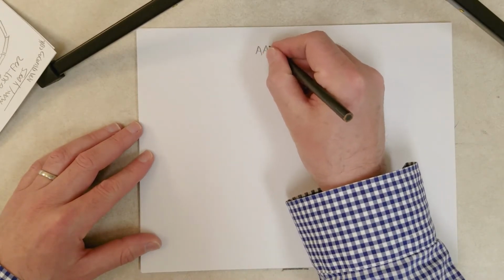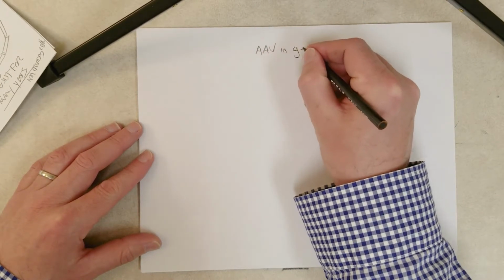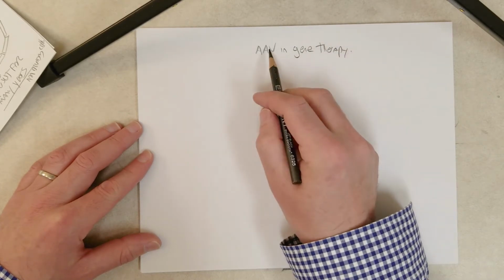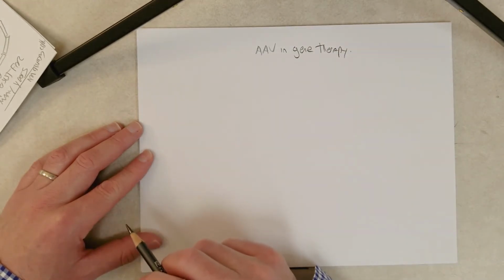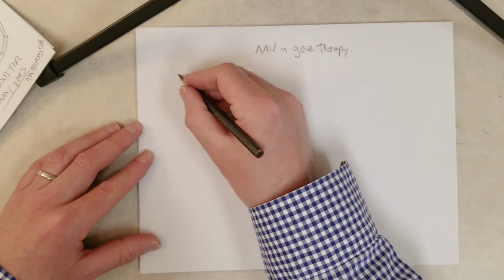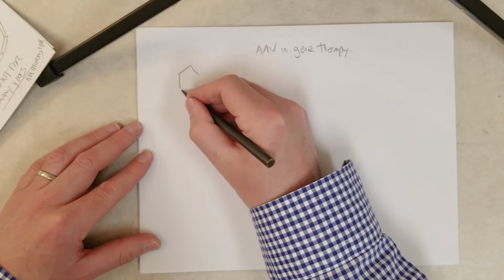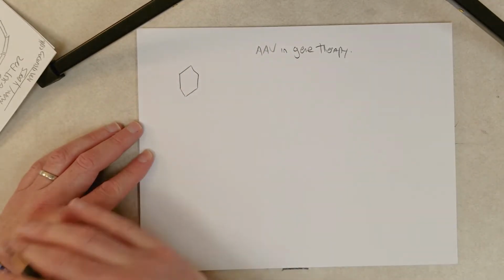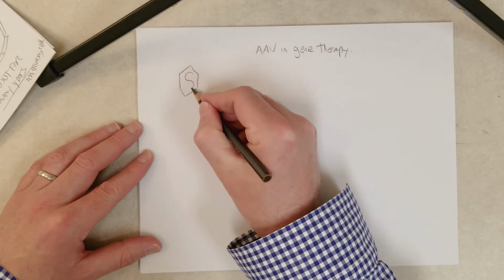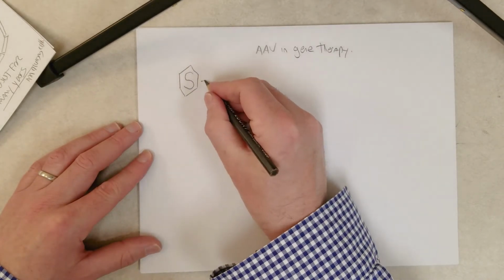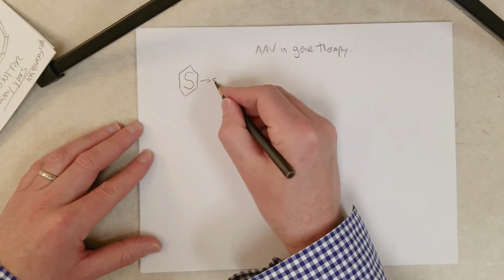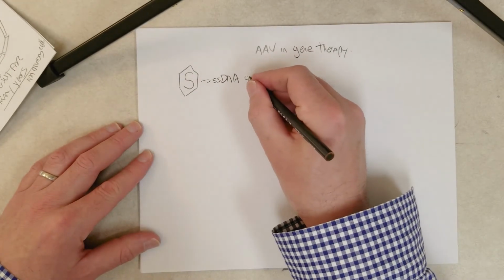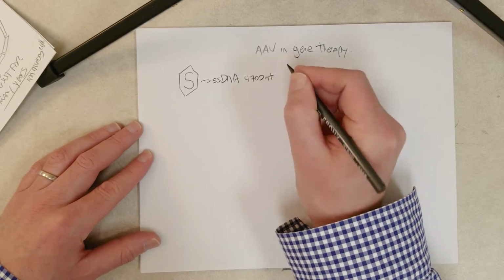So AAV in gene therapy. In the last video, we talked about just the general biology of AAV, adeno-associated virus. And essentially what we covered was it's an icosahedral virus, rather small virus, and it has a single-stranded DNA genome of about 4,700 nucleotides long.